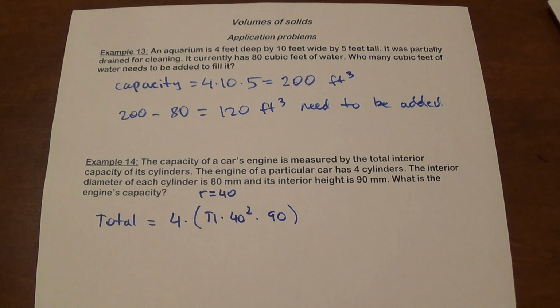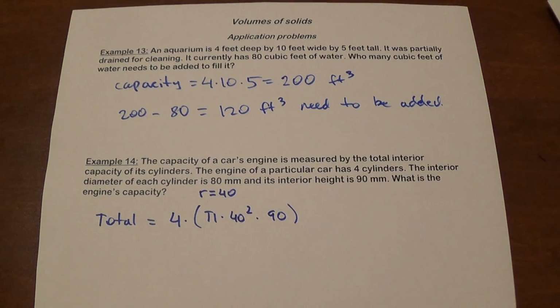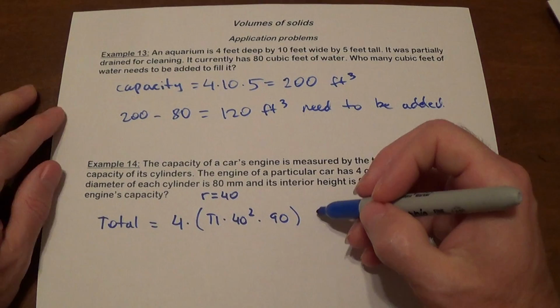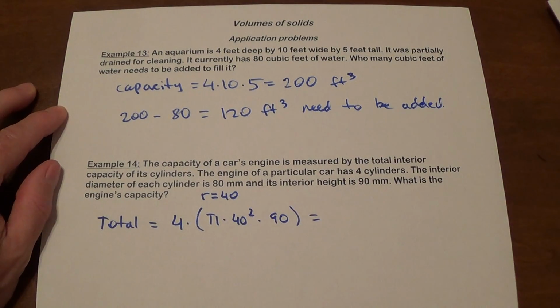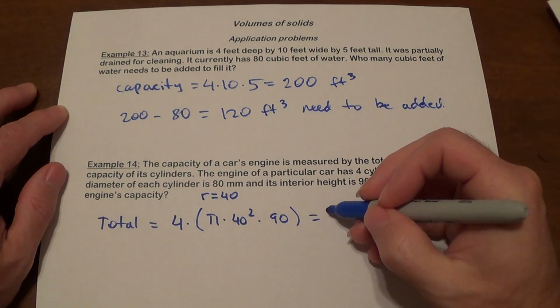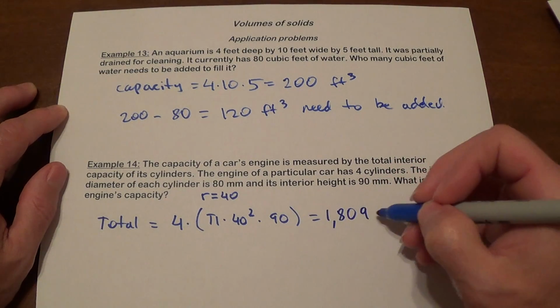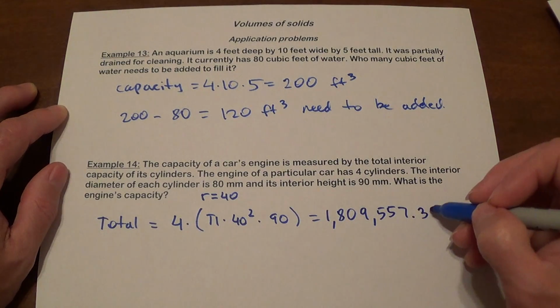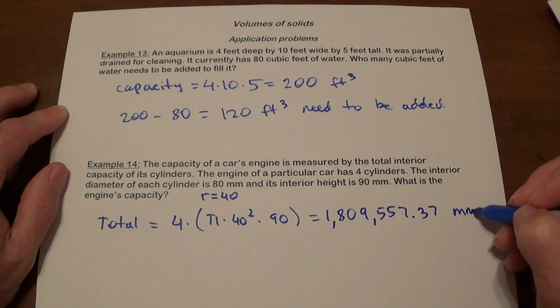And when we do all these, we are going to get our volume, my apologies, our volume for that. So 4 times pi times 40 squared times 90, and when you multiply that, it is going to give us, now we are going to get this in cubic millimeters, so it's going to be a pretty big number, it's going to be 1,809,557.37 cubic millimeters.